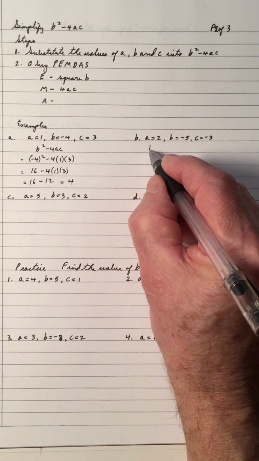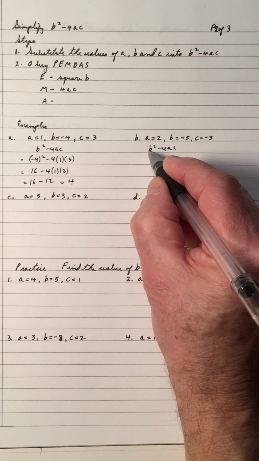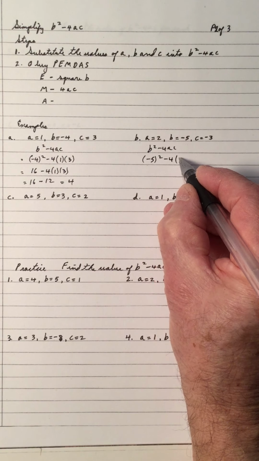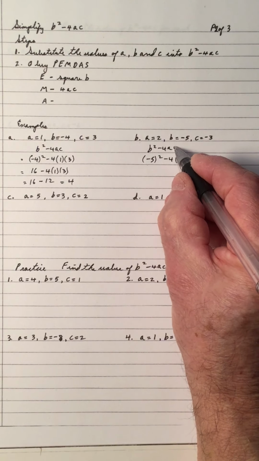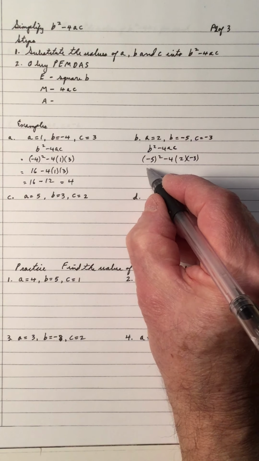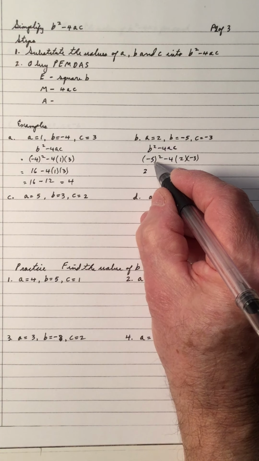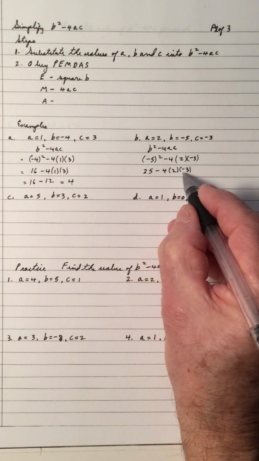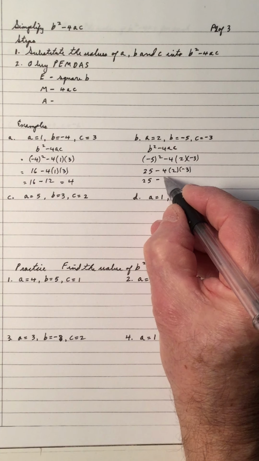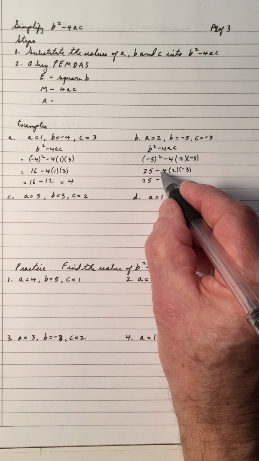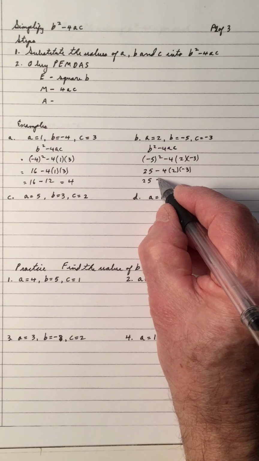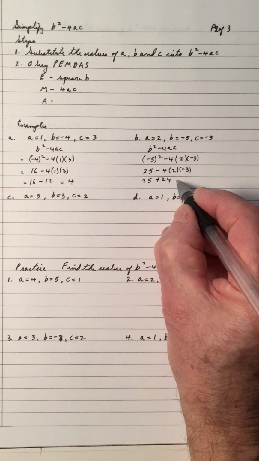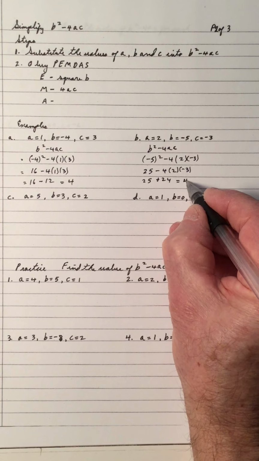So b squared minus 4ac. Again, b is negative 5, so it's negative 5 squared minus 4. A is 2. C is negative 3. So we'll square first to get negative 5 times negative 5 is 25, minus 4 times 2 times negative 3. Then we'll multiply next. That's a negative 4 times 2 times negative 3, so that's a positive. 8 times 3 is 24, and that gives us, when we add at the end, 49.